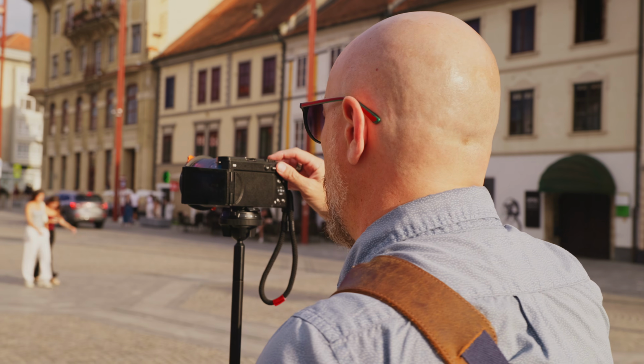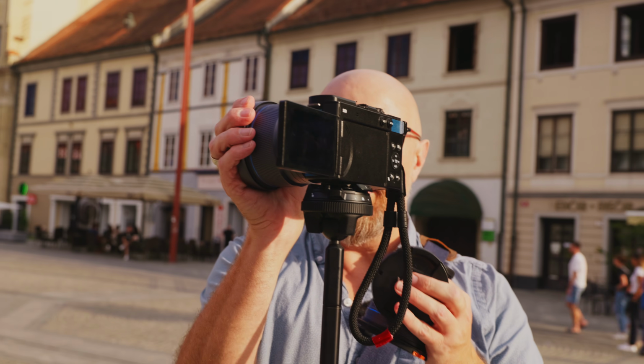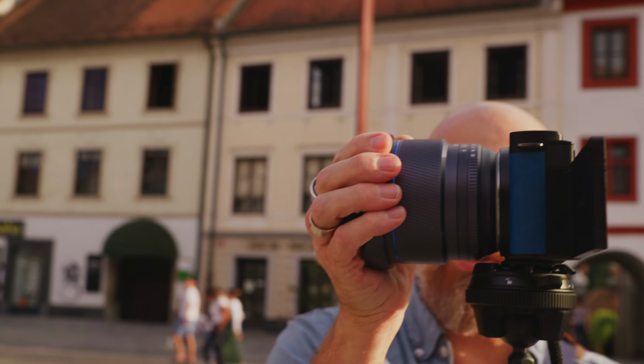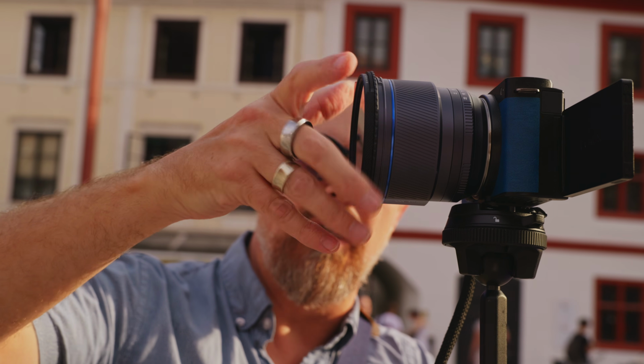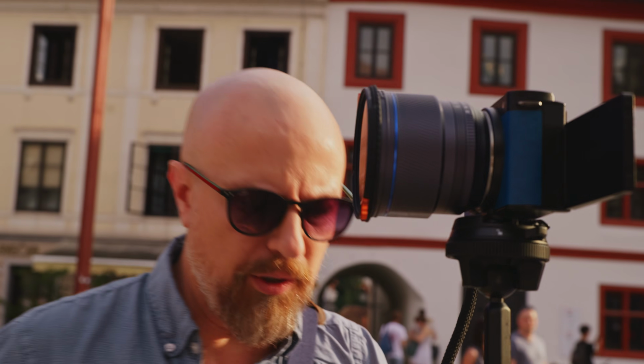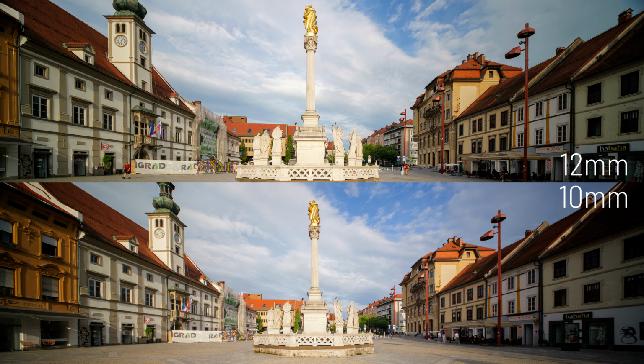Right now I'm gonna swap this out for the 10mm lens, and I need to swap out the filter as well so we can keep this consistent. And of course, since I'm shooting stills here, I don't need the ND filter, but the circular polarizer is certainly helpful. Same shot with the 10mm, and you can see that it's just a little bit wider there. So there you go. There's the difference between the 10 and the 12 for a shot like this.